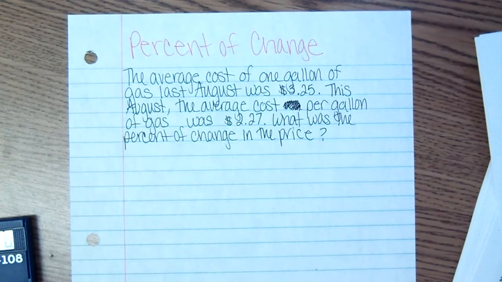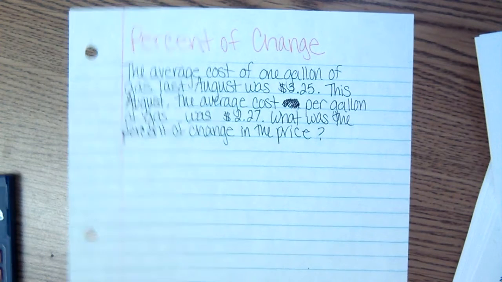Okay, here's a percent of change problem. The average cost of 1 gallon of gas last August was $3.25. This August, the average cost per gallon of gas was $2.27. What was the percent of change in the price?